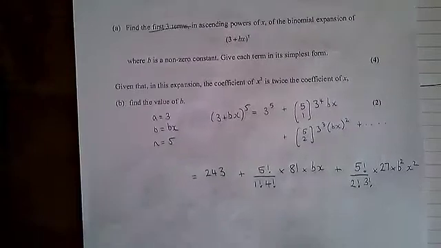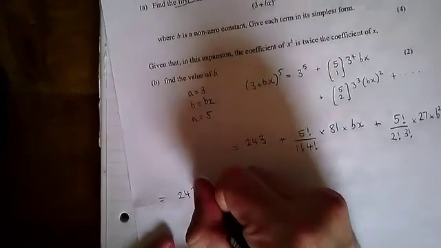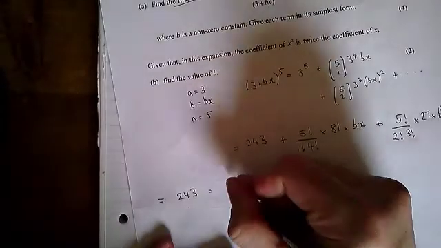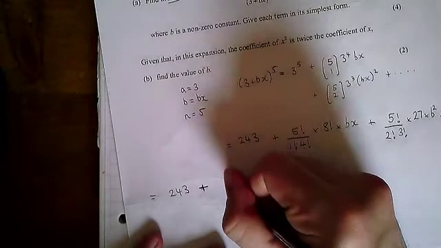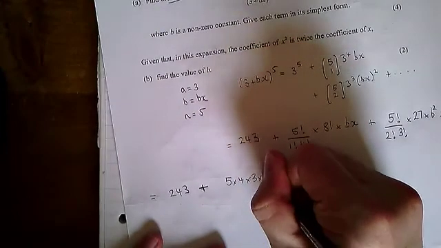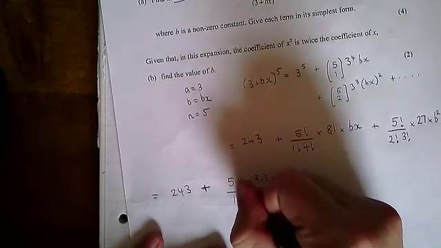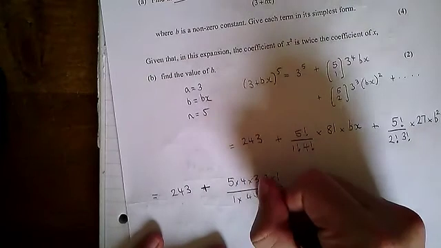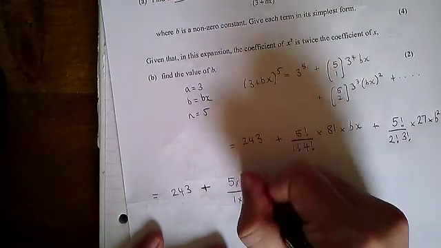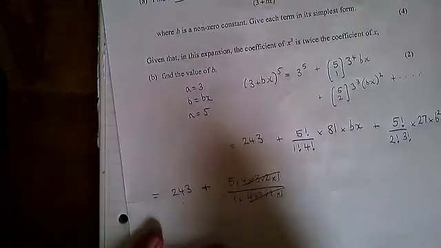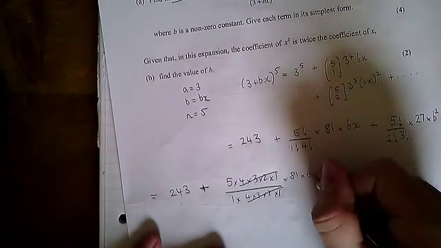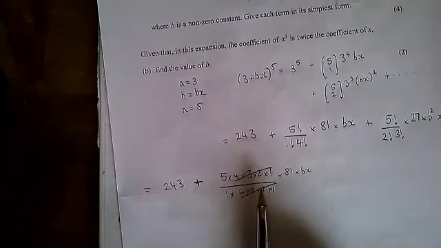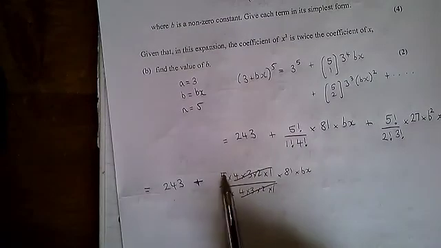Okay, right then, let's start getting a bit further with this then. So it's going to equal 243, we like that, there's nothing to do there. 5 factorial means 5 times 4 times 3 times 2 times 1 over 1 times, and then 4 factorial means 4 times 3 times 2 times 1. They cancel, leave me with just 5 over 1, which is just 5. Times that by 81, and then times that by bx. Okay then, so in terms of that bit, that's going to be 5.